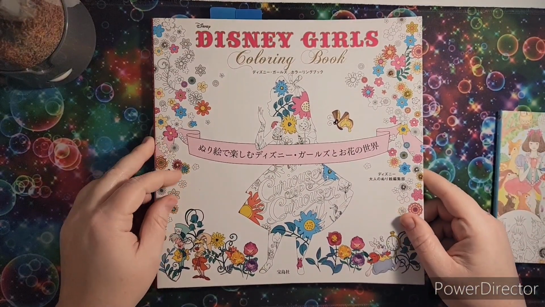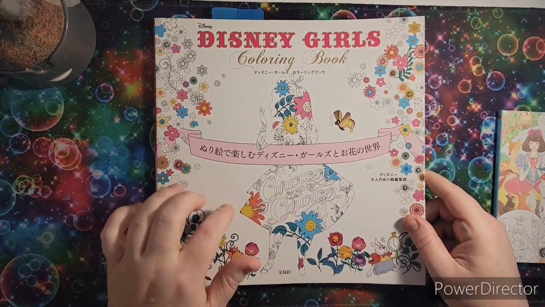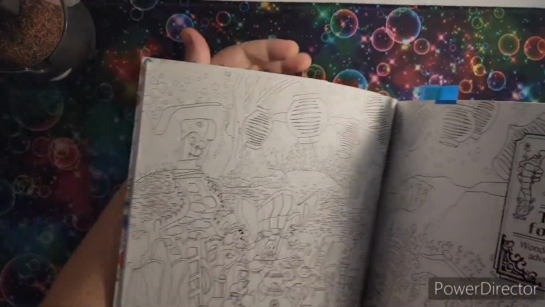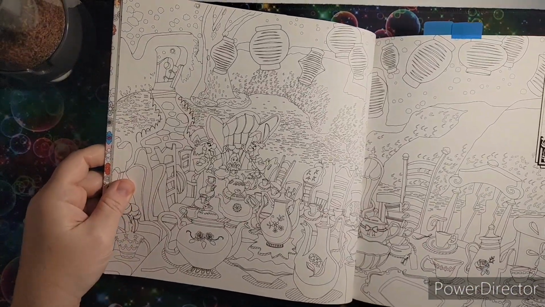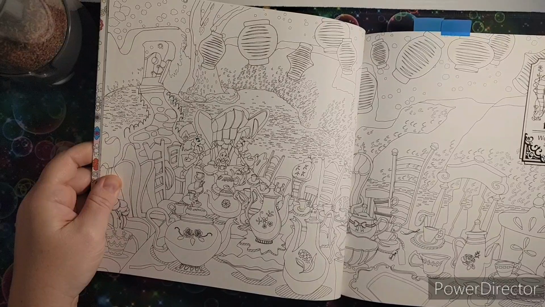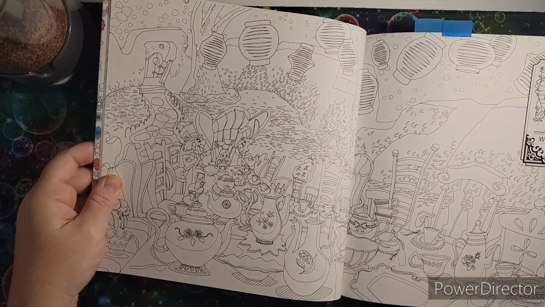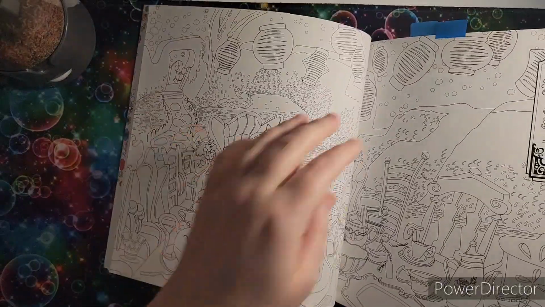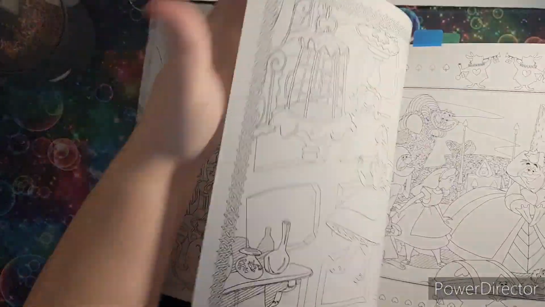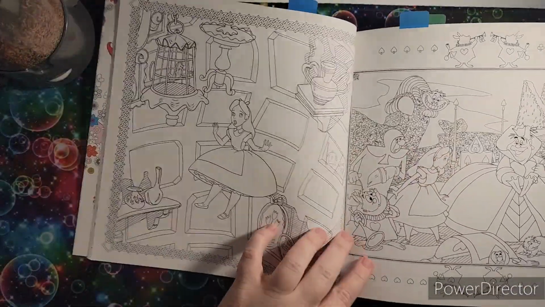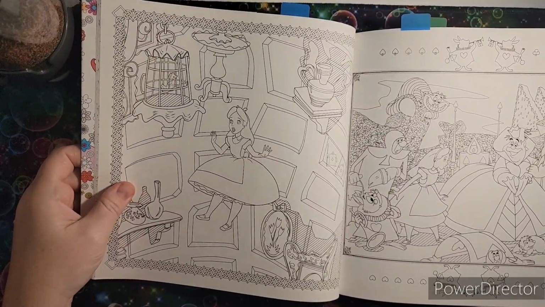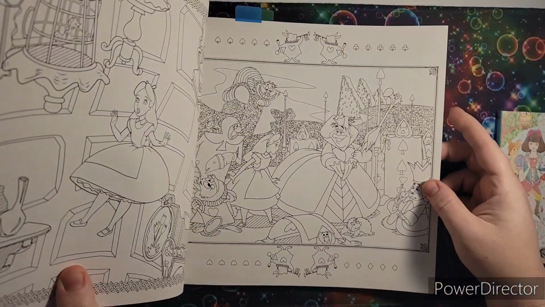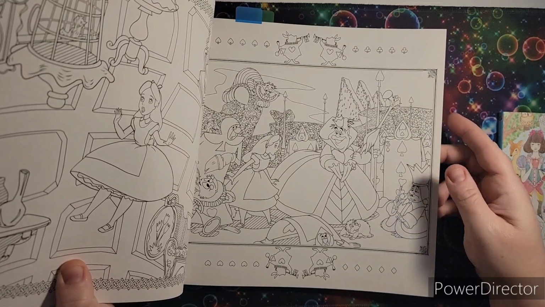I have Disney Girls coloring book, and I think this one's hard to find now. I've had it forever. We've got the giant table full of all the teapots and teacups, and they're having their party. And there's Alice going down the rabbit hole, and then this is her meeting the queen, and there's the king.